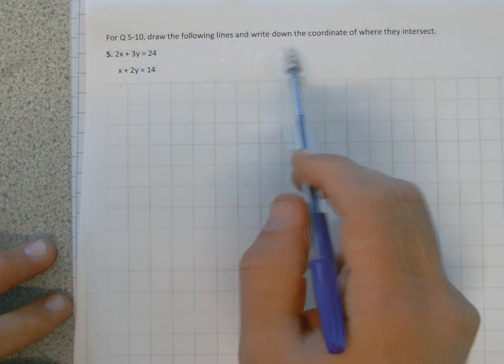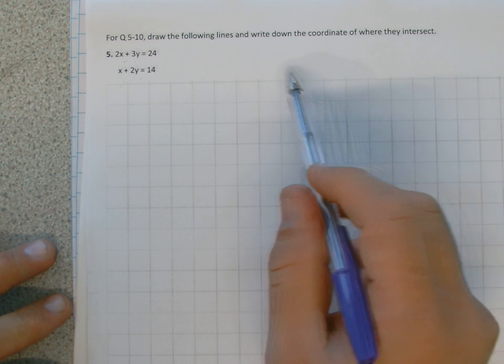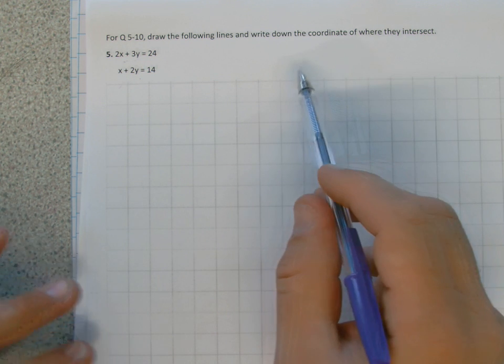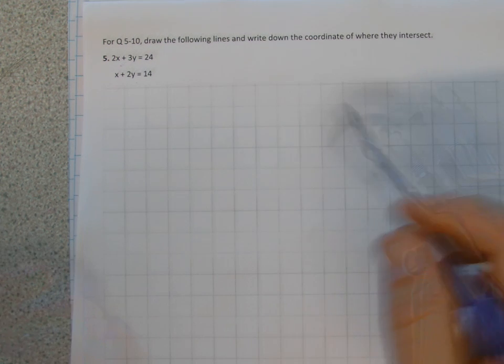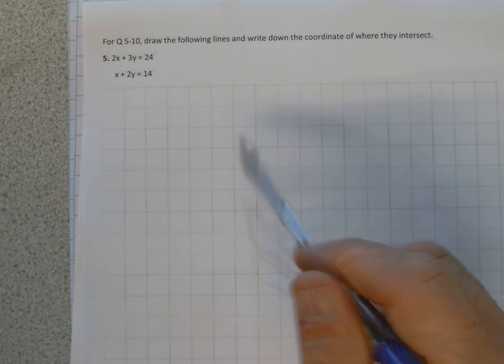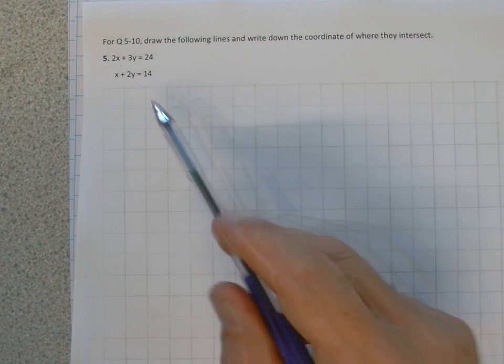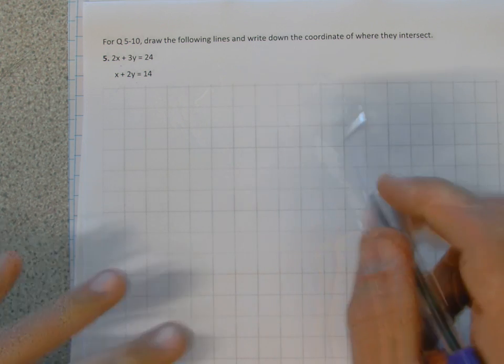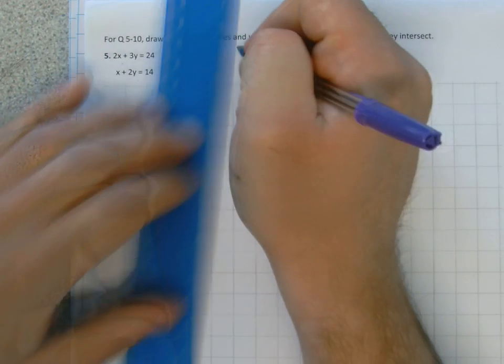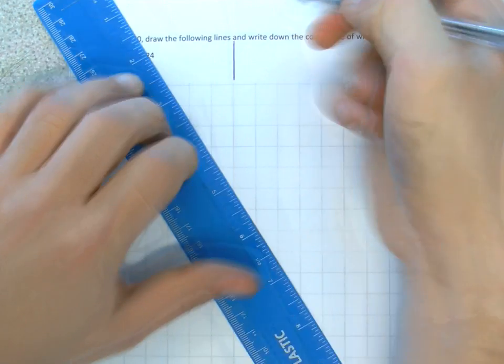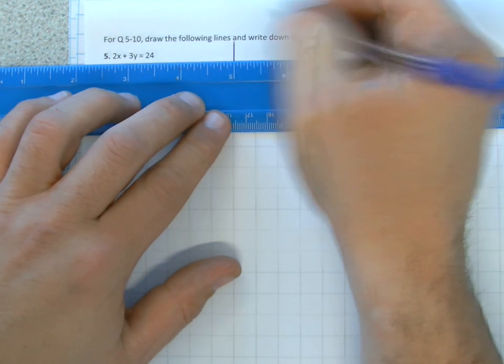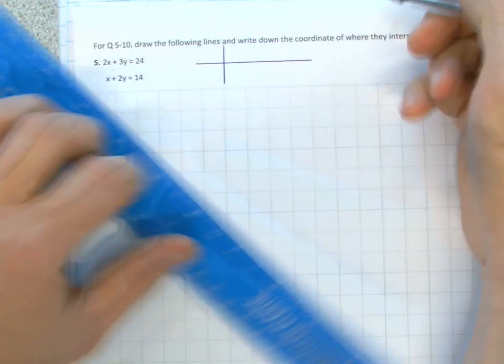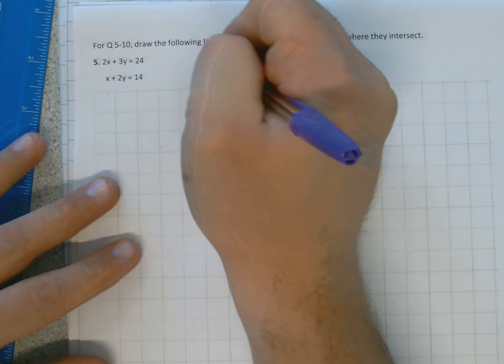You could do a table of values for x and y for each of them, and then draw your graph. There is actually a slightly quicker way to draw these, and I'm going to show you the quicker way now. What you can do is look at the situation where x and y are both 0, and you get two coordinates.